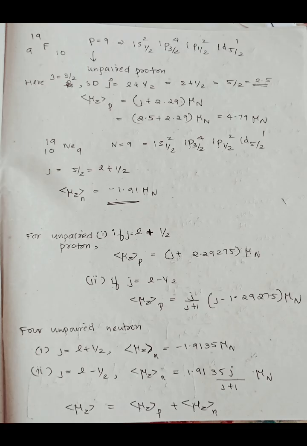For this type of question, we need to understand some points. That is, for an unpaired proton, if J is equal to L plus half, mu z of proton is equal to J plus 2.29275 into mu n. Then for J is equal to L minus half, mu z of proton is equal to J by J plus 1 into J minus 1.29275 into mu n.